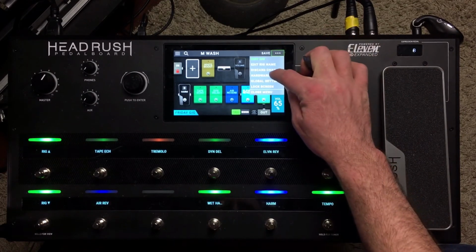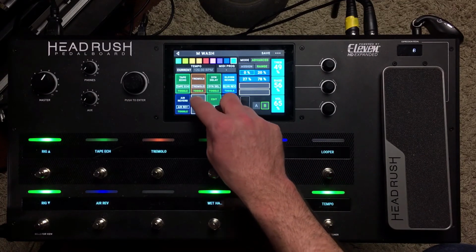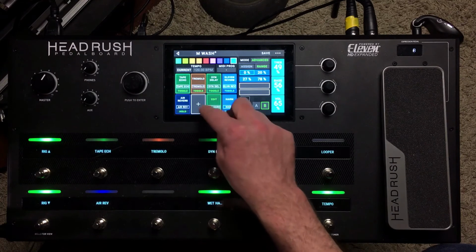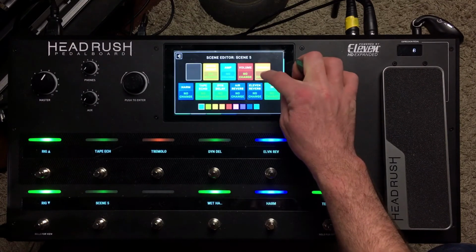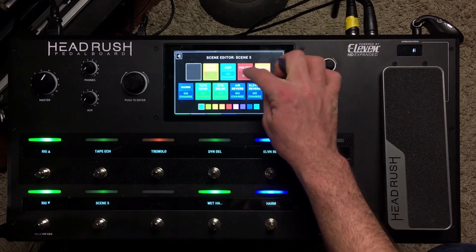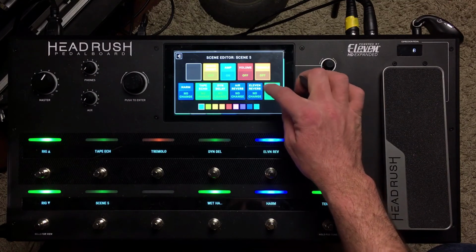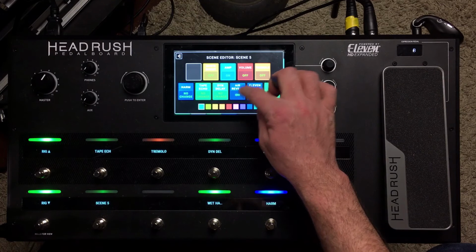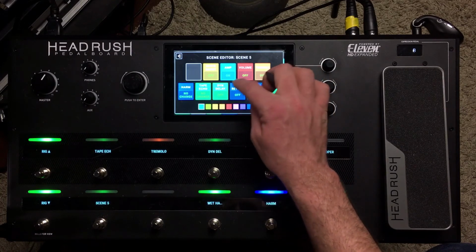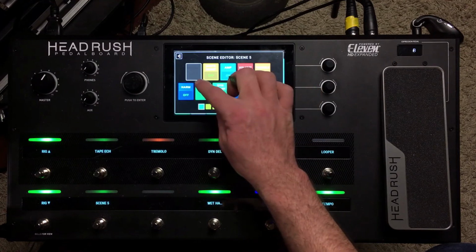Let me go ahead and make one more scene here. Let's do my air reverb. And I'm going to toggle that over to a scene. I'm going to edit. I'm going to take all this off here. Amp off, IR on. I still want my reverb on. Other reverb off. Let's put a delay on this one. This would be cool. That off, and then harmony off.